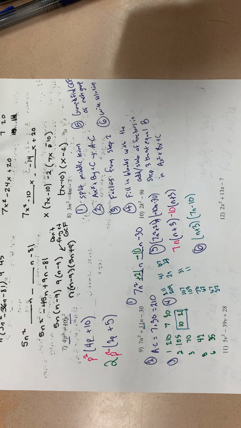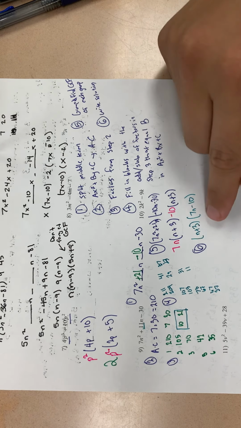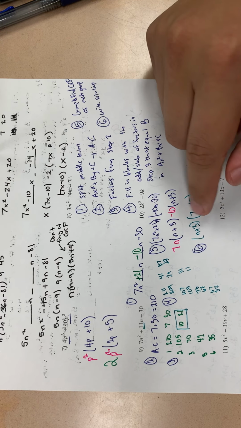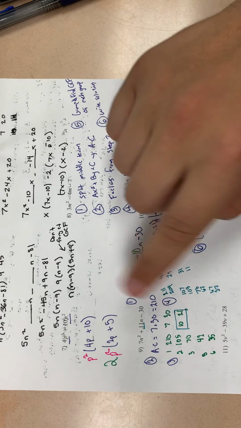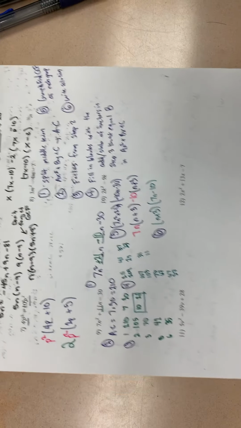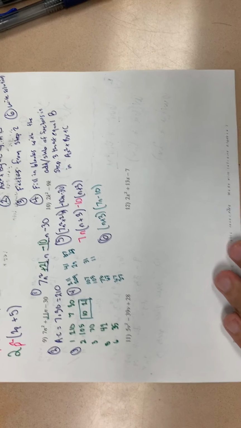Okay? Notice how it's different from level 1. We don't have a nice pretty n both times. But that's okay, and that's why we use grouping when we get to harder stuff. Let's take a look at number 11, and then we'll conclude this video.